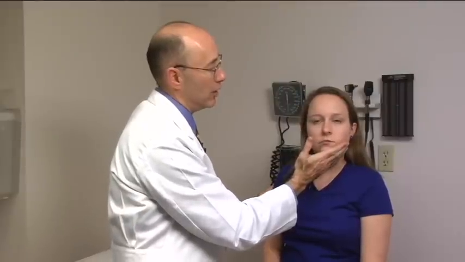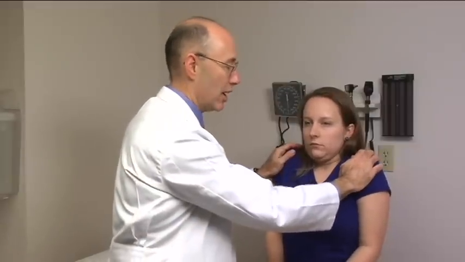Look for asymmetry. For the 11th cranial nerve, have the patient turn their head into your hand against resistance and then back the other way. Then have the patient shrug their shoulders. Try and push down. Look for asymmetry. Now you've completed the cranial nerve exam.